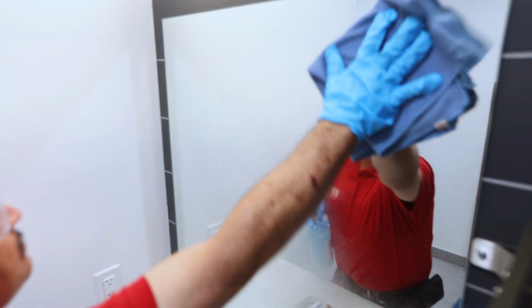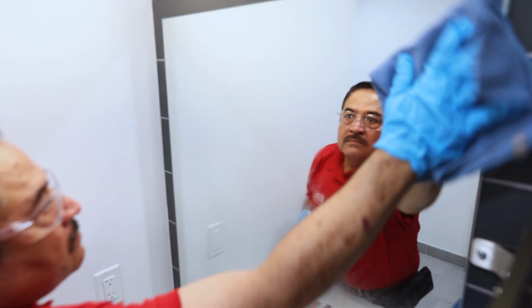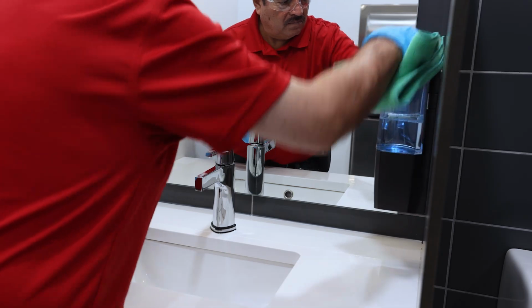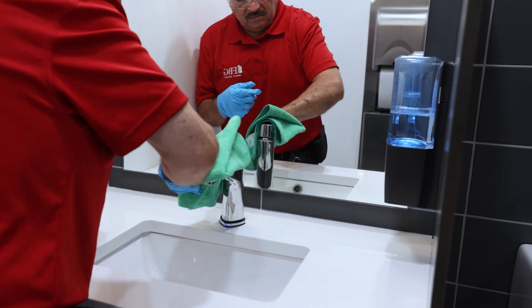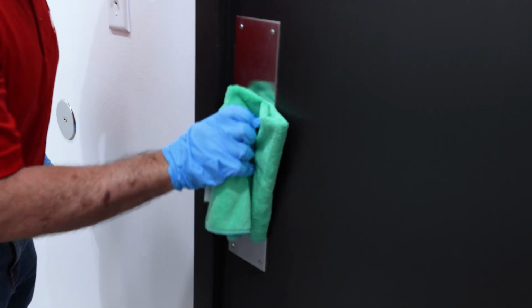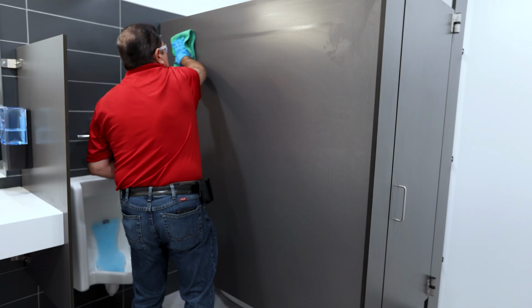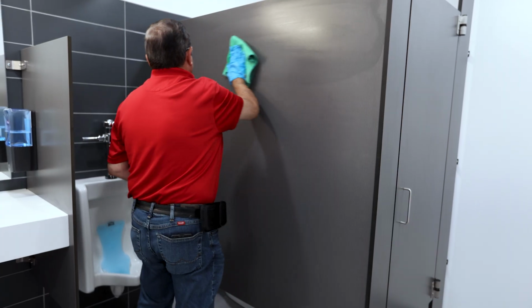Next, clean the mirrors with a glass cleaner and a blue microfiber cloth. Wipe exteriors of dispensers and then wipe sinks, countertops, and high-touch surfaces with a green microfiber cloth. Spot clean walls and partitions with a green microfiber cloth.